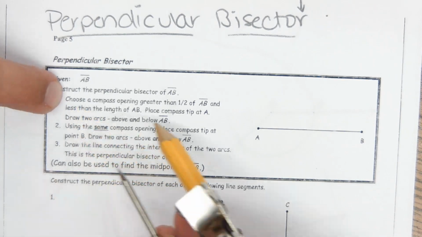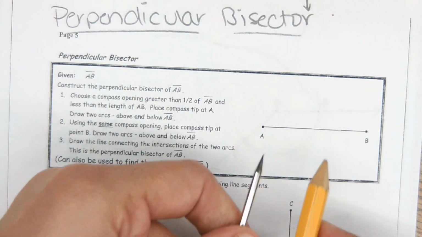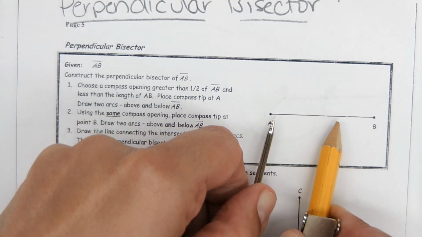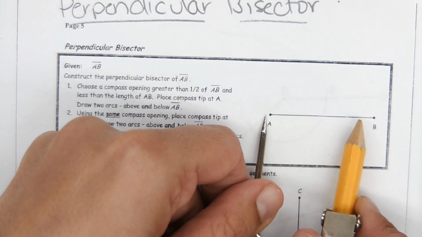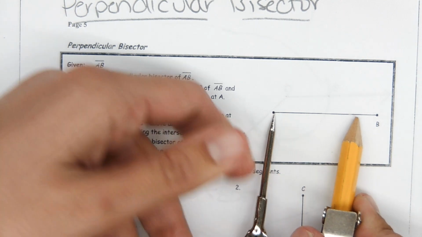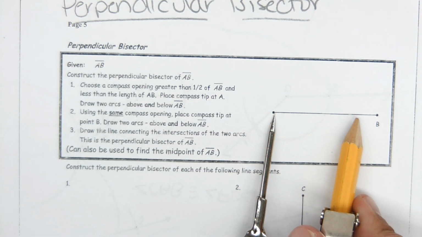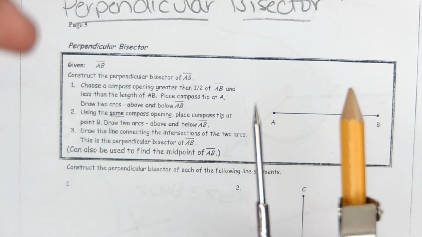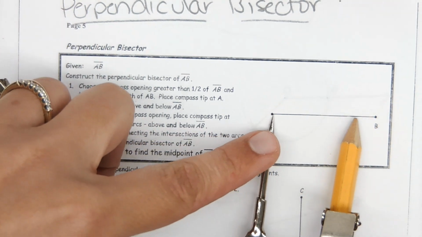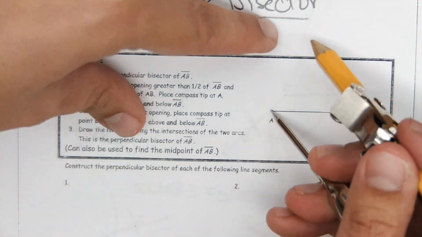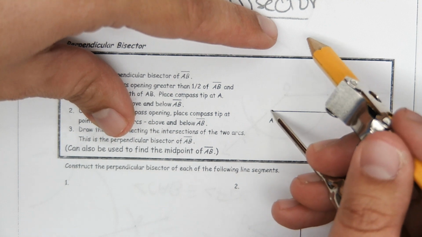The first step is to choose a compass opening that's greater than 1/2 of the segment. So like, that would be good. Choose a compass opening that's greater than 1/2. Whatever this measure is that you chose, as long as it's greater than 1/2, it's fine. Put it at point A.